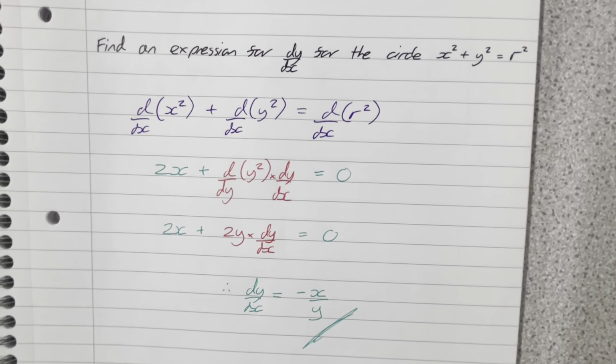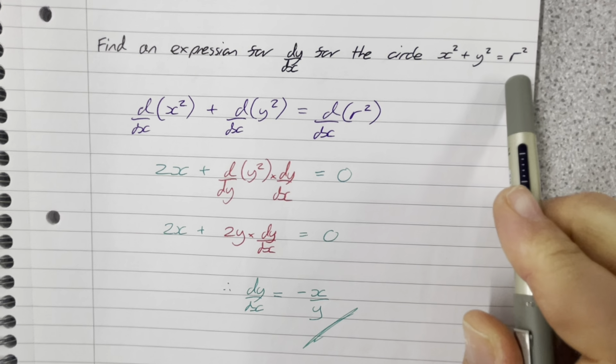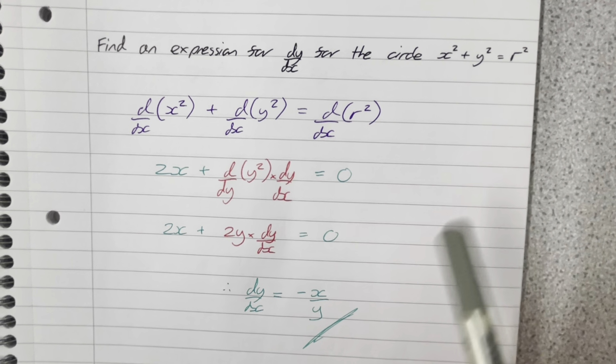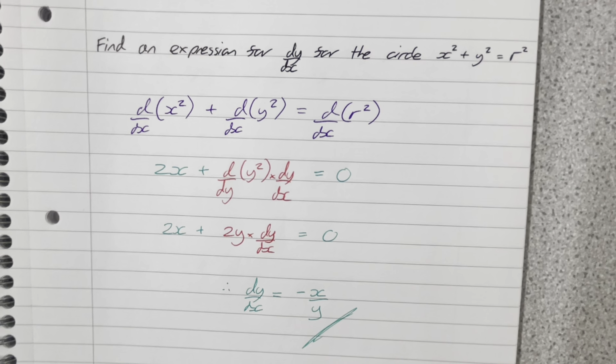And notice that it's the same derivative independent of what the radius is. Okay, so it's always the same differential function.